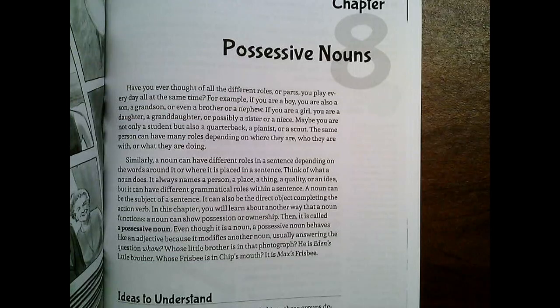Think of what a noun does. It always names a person, a place, a thing, a quality, or an idea, but it can have different grammatical roles within a sentence. A noun can be the subject of a sentence. It can also be the direct object, completing the action verb. In this chapter, you will learn about another way that a noun functions. A noun can show possession or ownership. Then it is called a possessive noun.